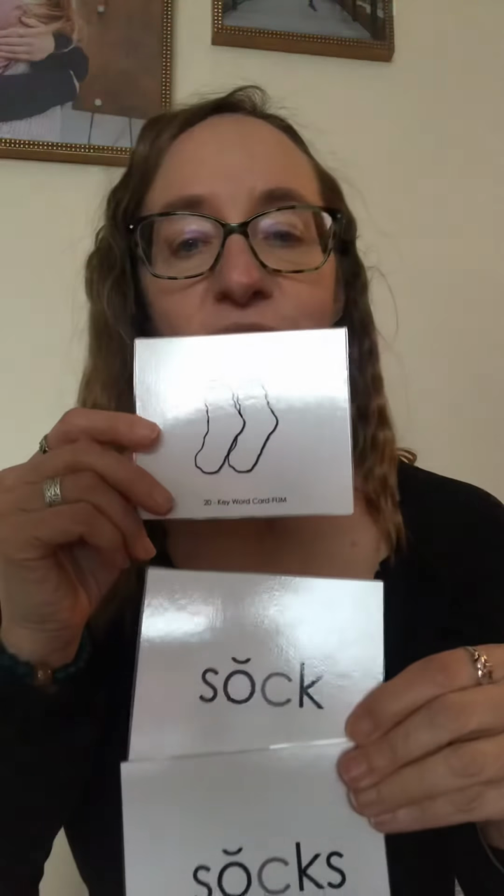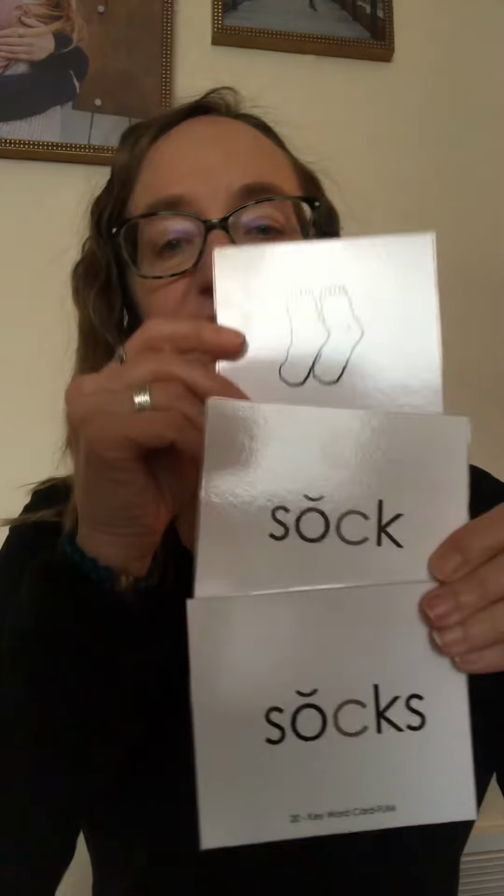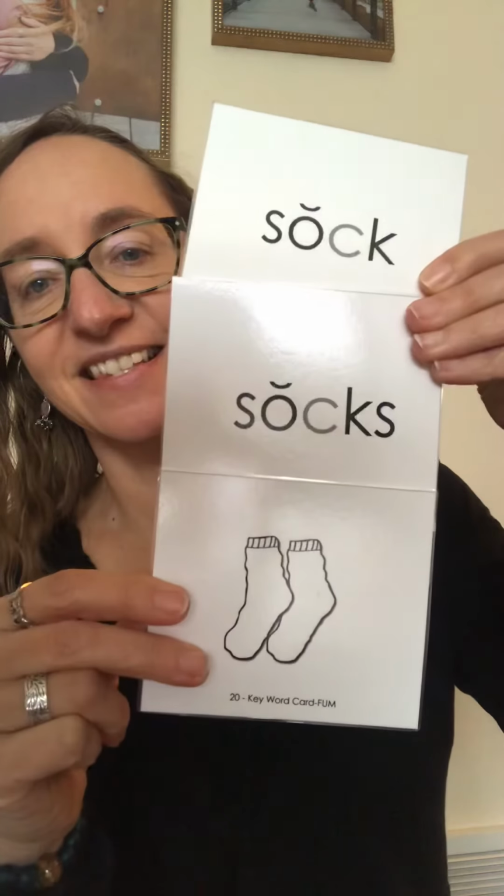Before we had sock, without the S, and that was one sock. Then we added the S at the end. That's the only difference. And that's a pair of socks. Okay, I should put it down here. Socks. There we go.